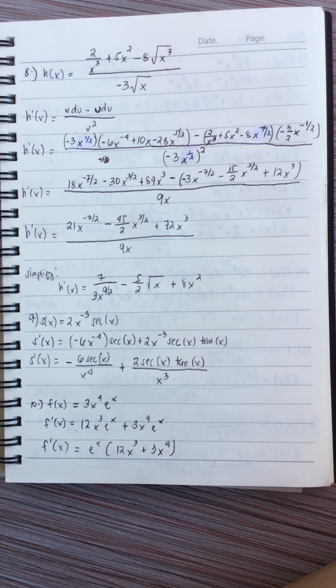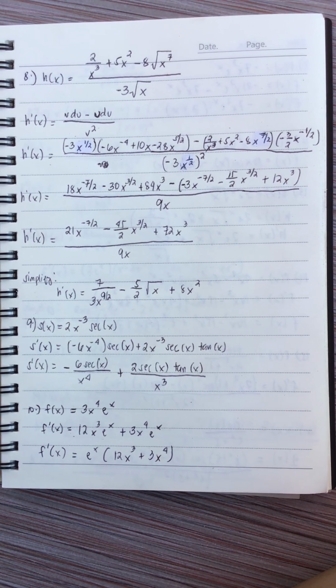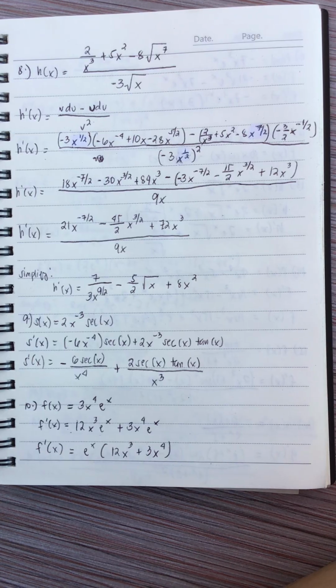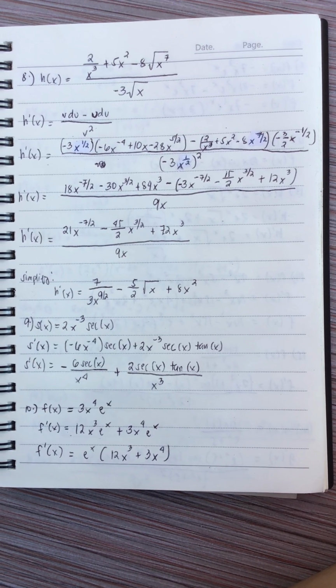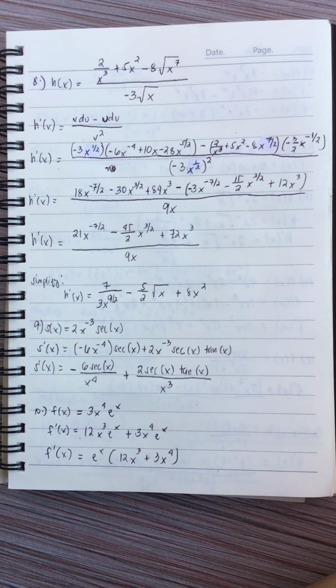So therefore, we have obtained our answer, which is h prime of x equals 7 all over 3x to the power of 9 halves minus 5 halves square root of x plus 8x squared. Now moving on to number 9.